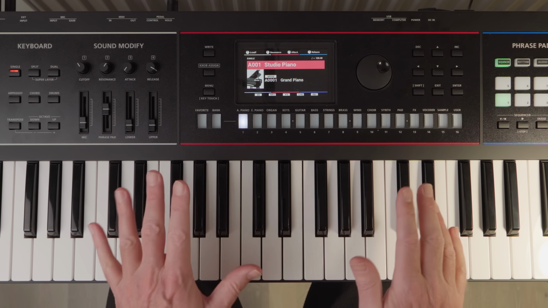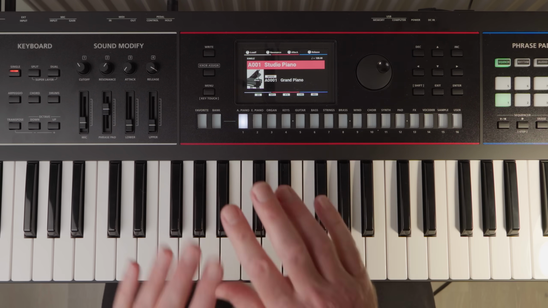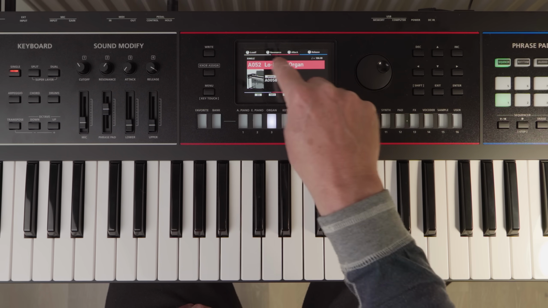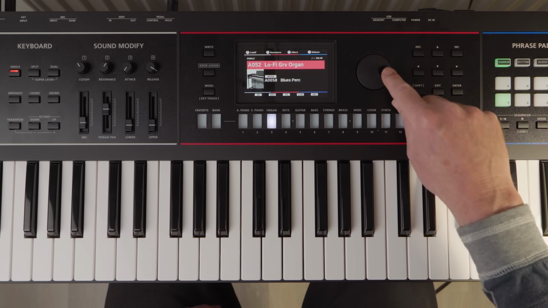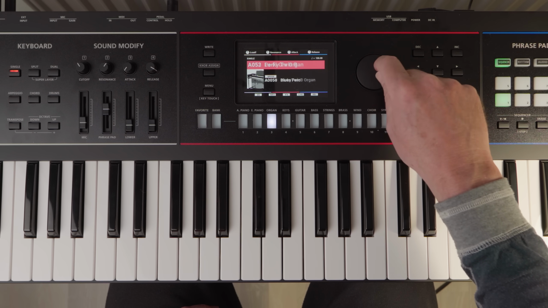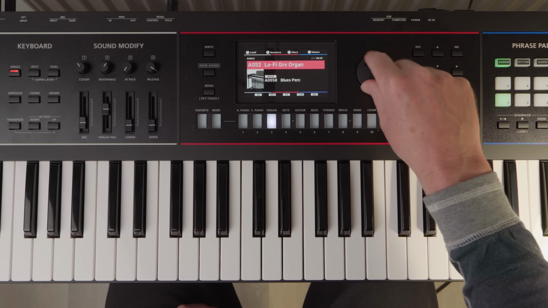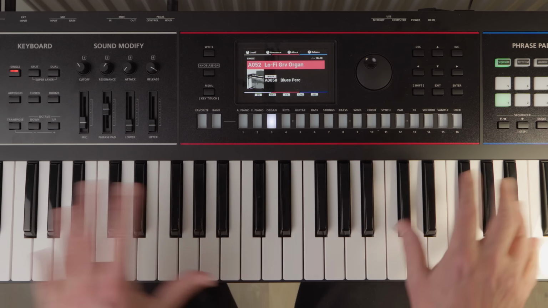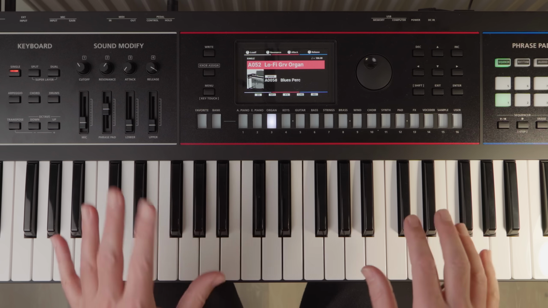The first thing to understand, very, very important concept. When you start this up, you are browsing scenes. Everything highlighted here in the orange that we're scrolling through now are scenes. And a scene is a combination of 8 different tones. They can be split and layered across the keyboard or on different MIDI channels.